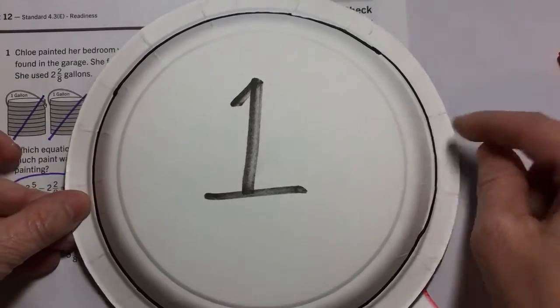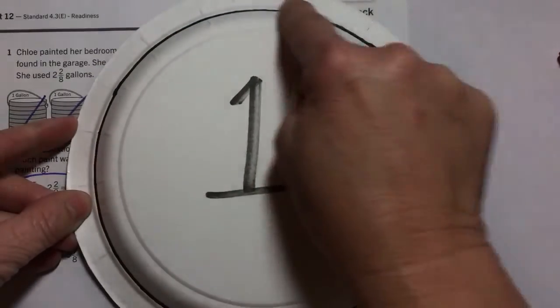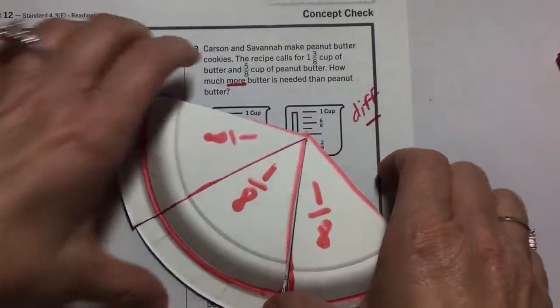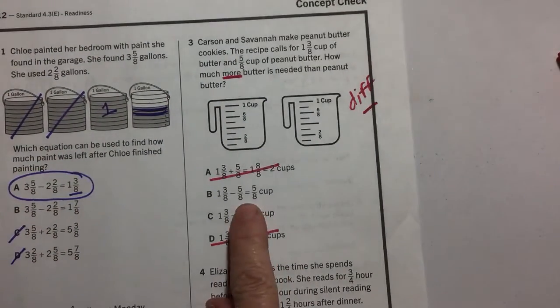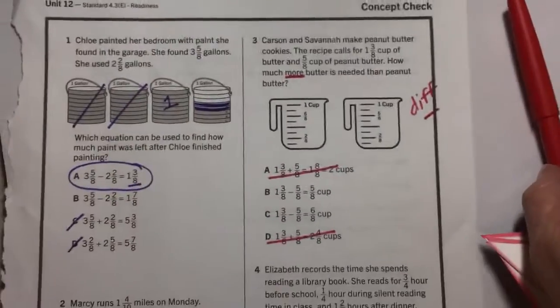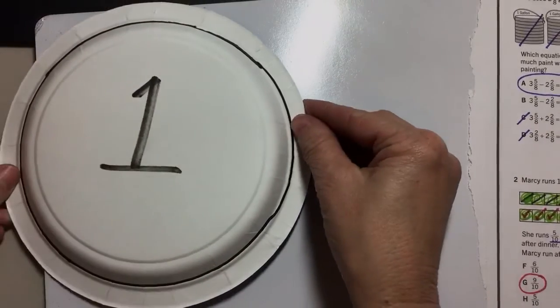So think about this as being 8/8. There are 8 of them here, and I'm going to have to take away 5/8. Let me see if I can do this with my, it won't zoom out very well. If I have 1 3/8, let's take this off. I didn't practice this, so hopefully this works out.